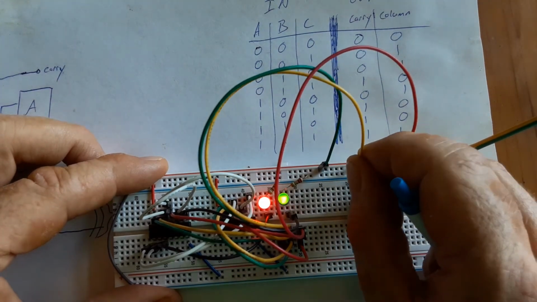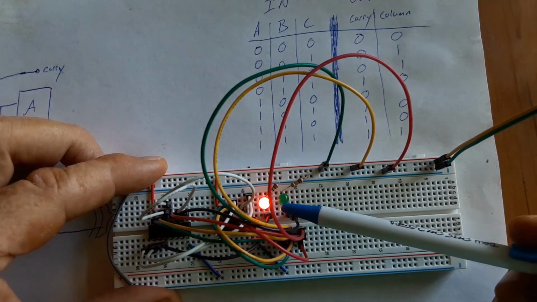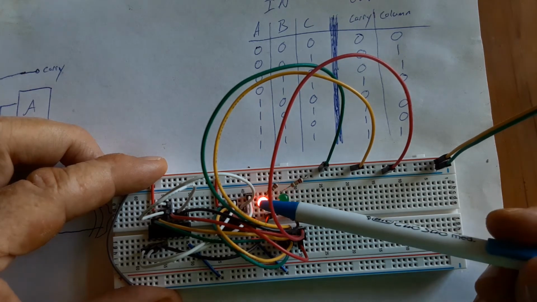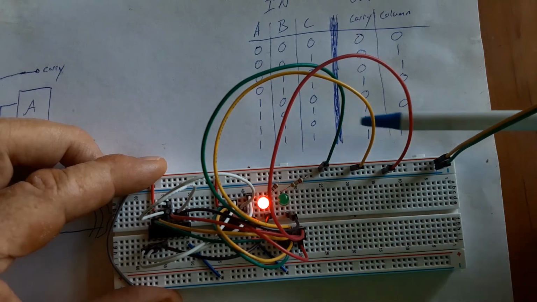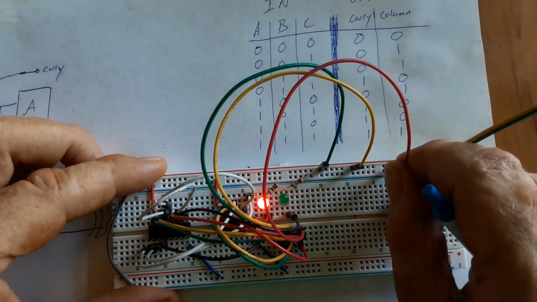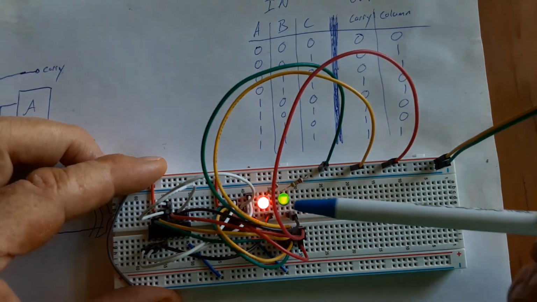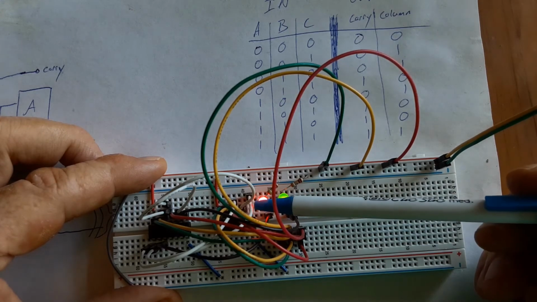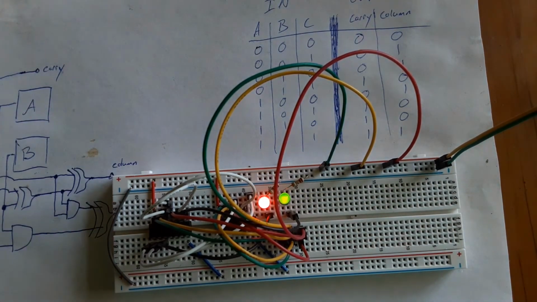Next we have A is 1, B is 1, C is 0. So move the B up there, the C down there. And again we have 1, 0. 1 in the carry, none in the column. And then the last row here, all 1s. Everything's got a 1 coming in, so we move our carry bit from the previous column up here, and our output is 1 in the column and 1 in the carry, which matches our truth table. So that's the circuit in action, and you can see that's how we add with logic gates.